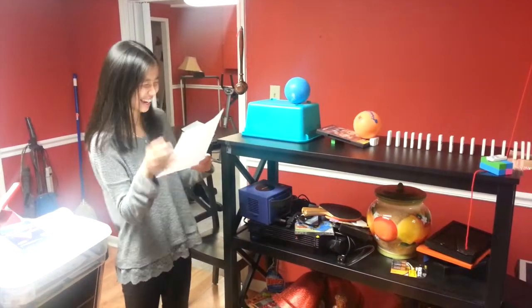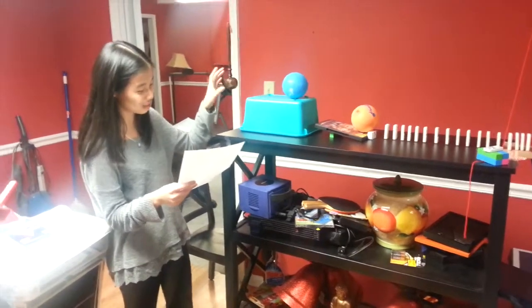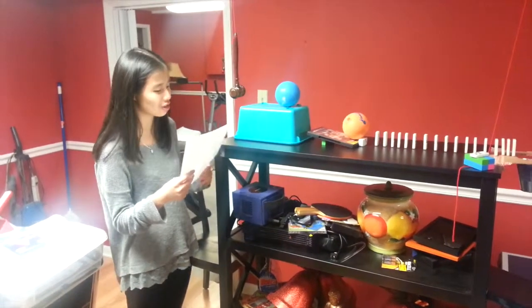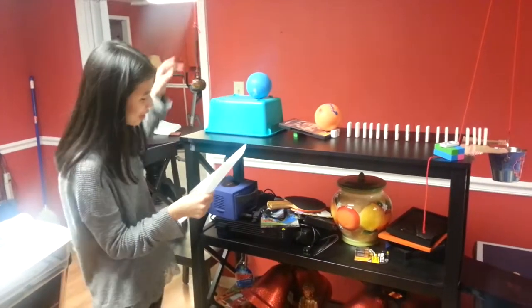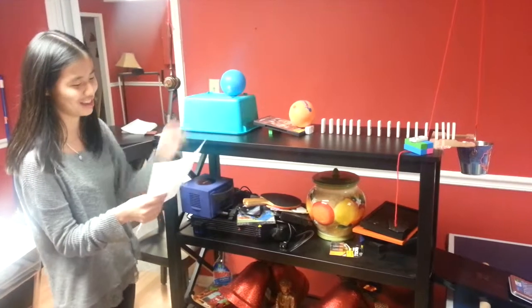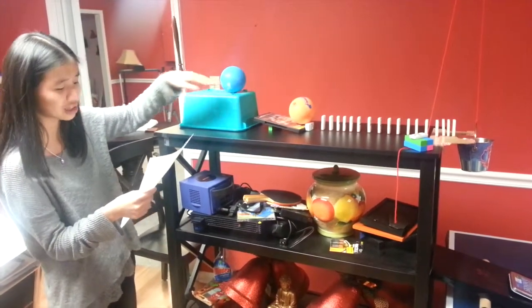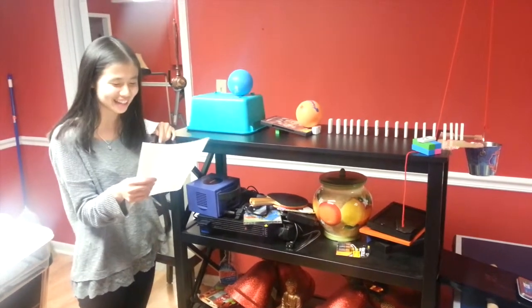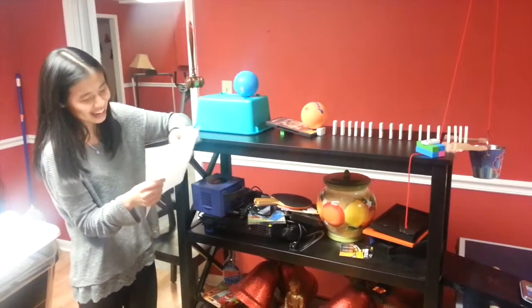Okay, so first the dynamo is going to hit the blue ball, which is gravitational potential energy transferring to rotational kinetic energy. And then second, the blue ball hits the lever. So just as falling, it is rotational kinetic energy plus gravitational potential energy transferring to linear kinetic energy.